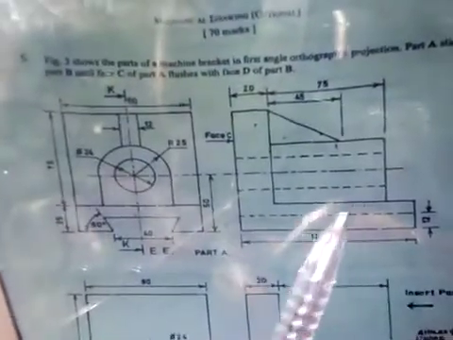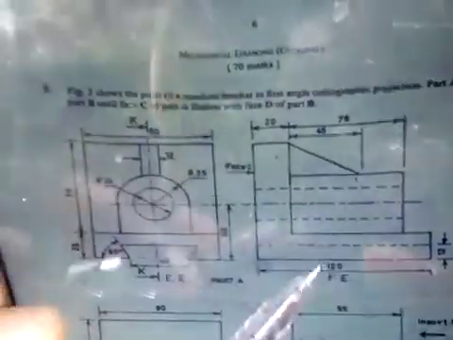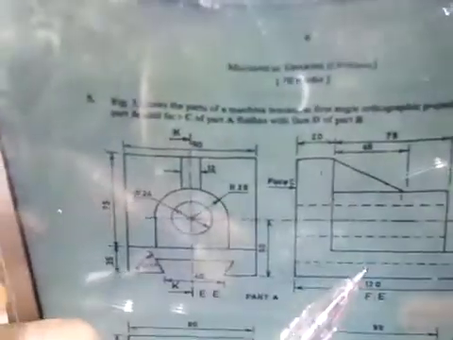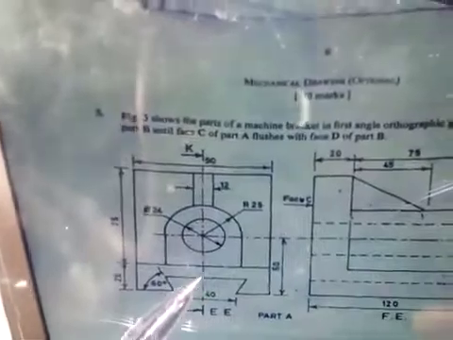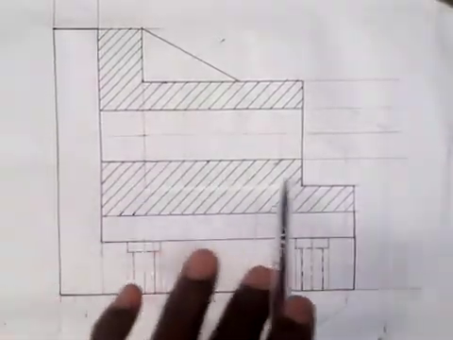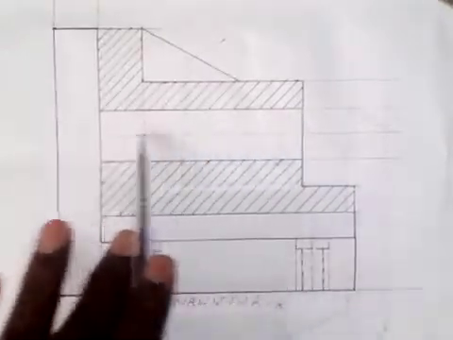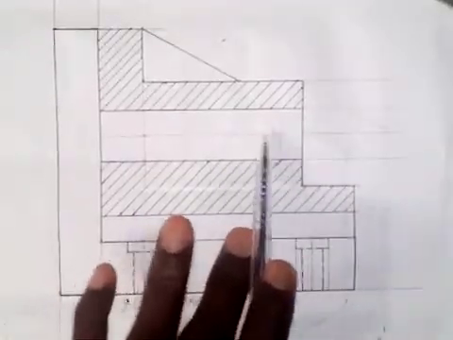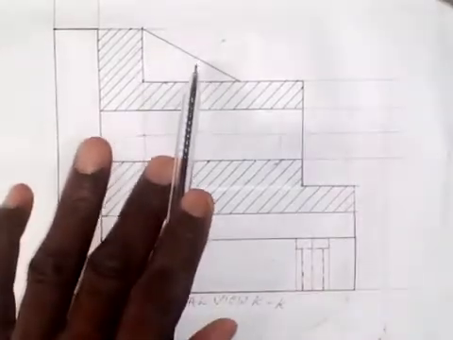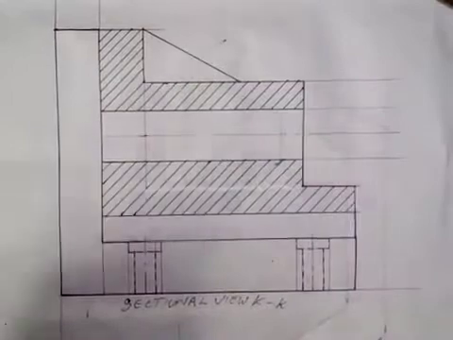This line will not be drawn, so we need to remove it, because this is the front elevation, we only see it in the front elevation. In the section it will not be there, so it will be removed. That's why I said I need to remove that. I've removed it, and we arch this part because it is a solid part, except the cylindrical part. We are not going to arch that. We leave it unarched. Likewise the web, because of the way it is cut, we leave it unarched. So this is how the sectional view will look.